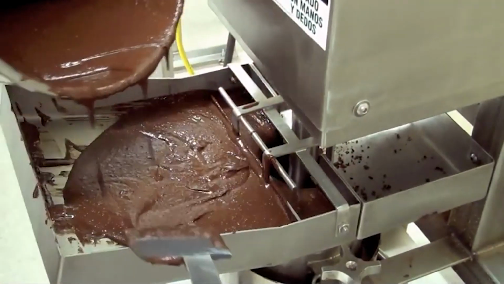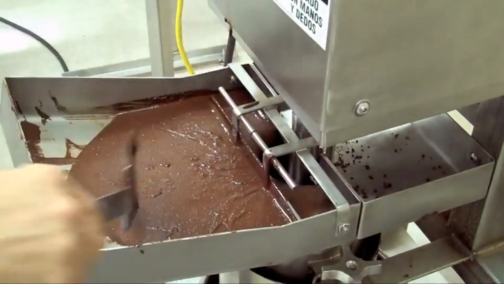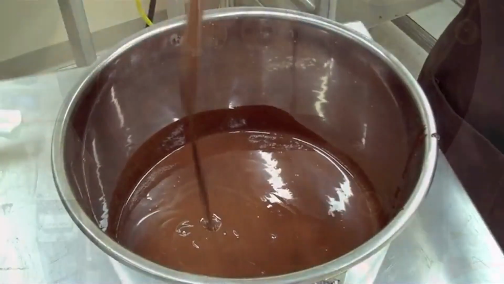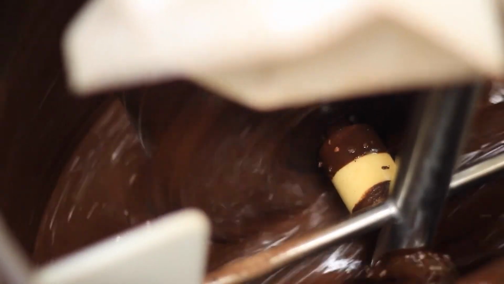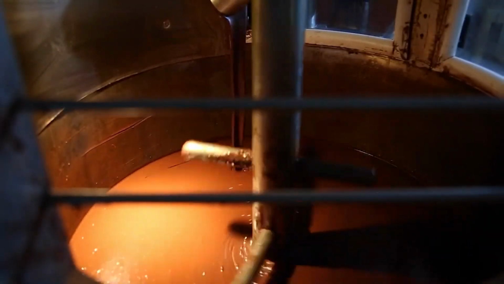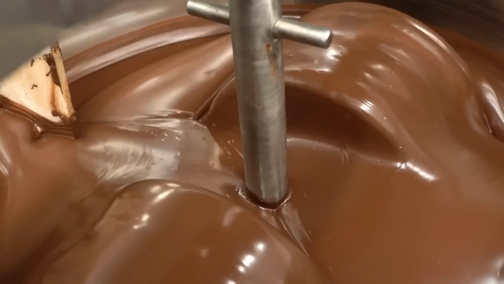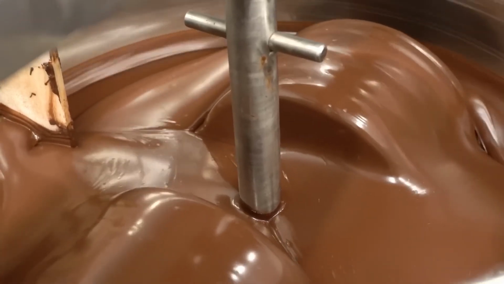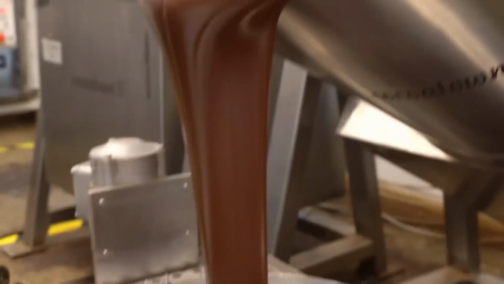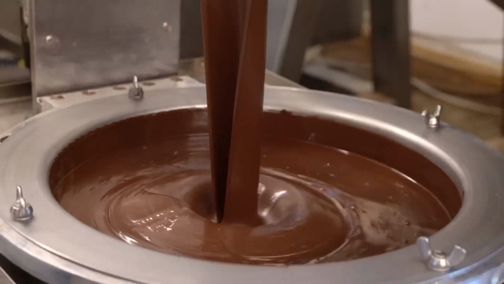Proper mixing ensures that all ingredients are evenly distributed, which is crucial for flavor consistency and texture. Conching is a mixing and heating process that further refines the texture and flavor of the chocolate. During conching, chocolate is continuously mixed and aerated, which helps evaporate volatile acids, achieve the proper viscosity, remove excess moisture, and develop the desired color.